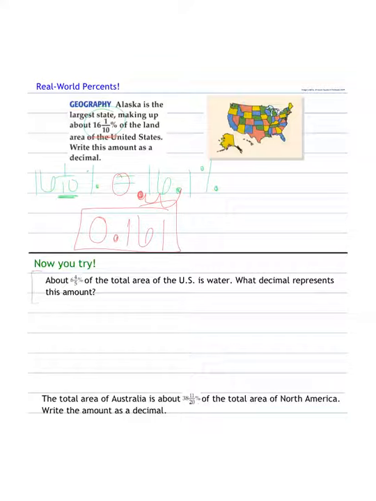About 6 4/5% of the total area of the U.S. is water. What decimal represents this amount? You try these two on your own. Come back and check.